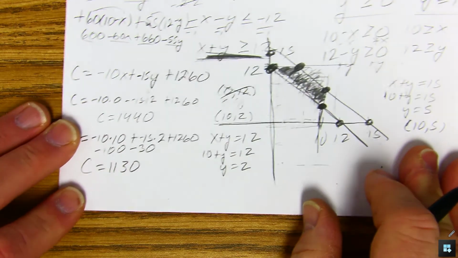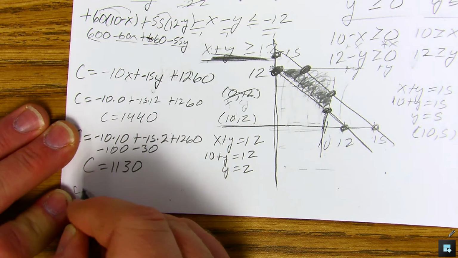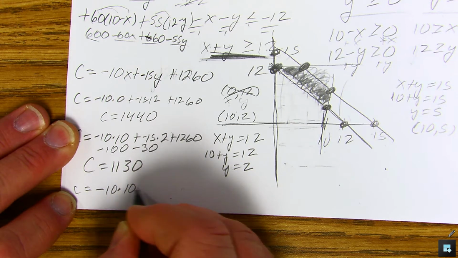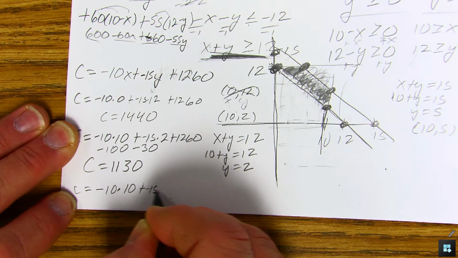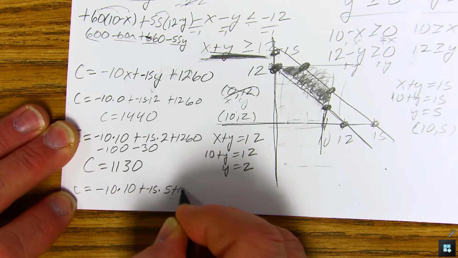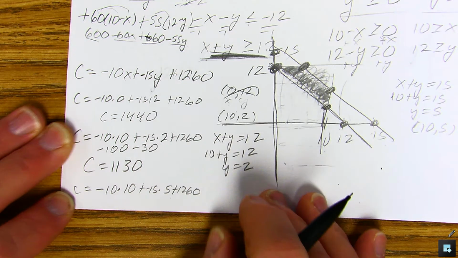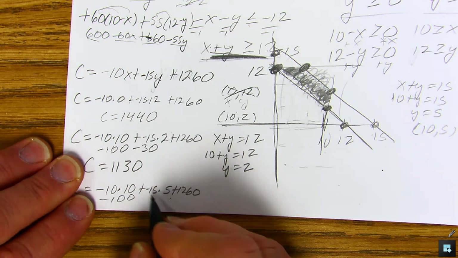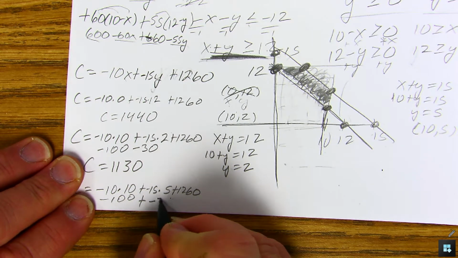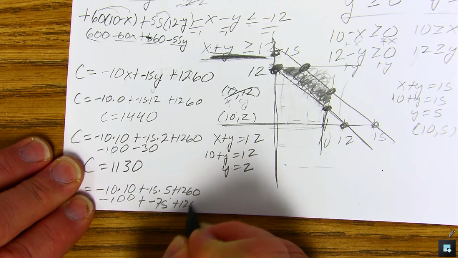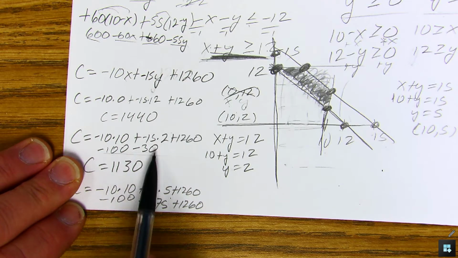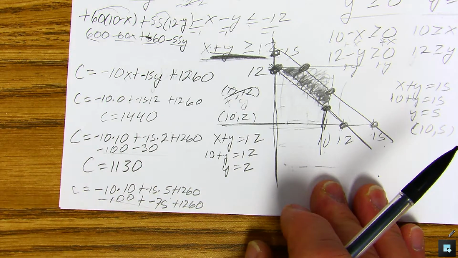So I come back here, and I say my cost is equal to negative 10 times 10 plus negative 15 times 5 plus 1260. So doing some math, negative 100 plus negative 75 plus 1260. I'm hoping you're seeing that this one's going to be cheaper than that one, but if not, it's okay.